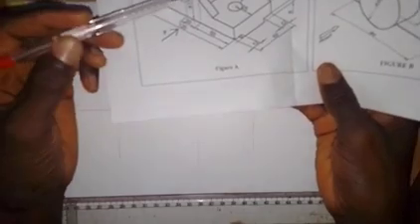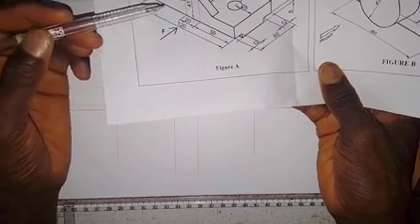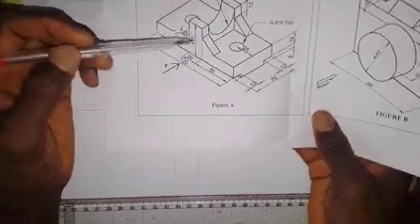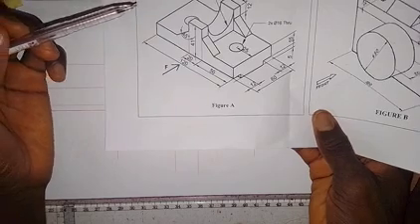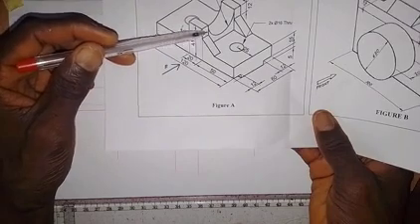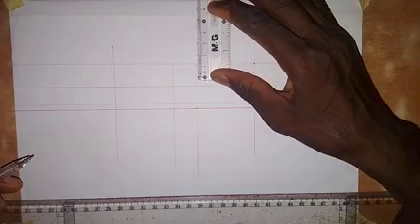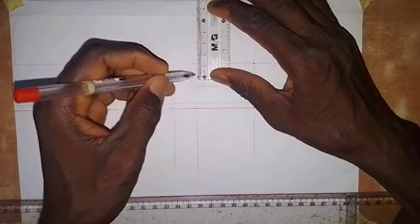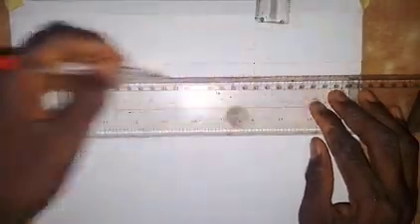But what we want to do now is this line, because this is a non-isometric line, and again, what I observe here is we are not given the distance from this point to this point. Then from here down is 12 millimeters. That's settled, so just take 12 millimeters. So we locate this point, and we draw a horizontal line all through.